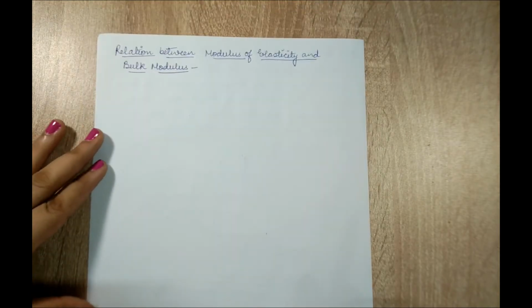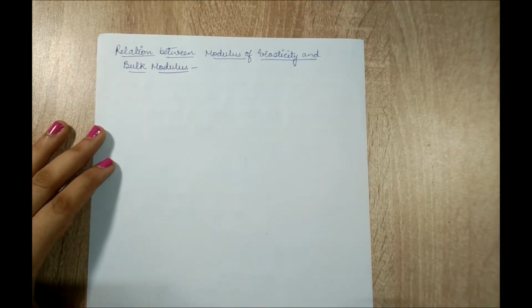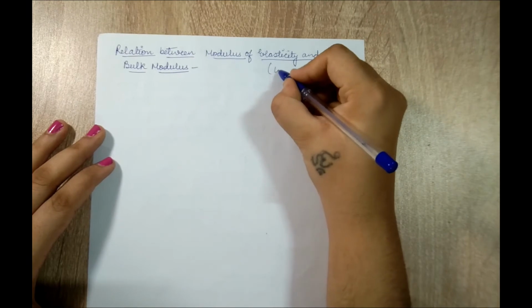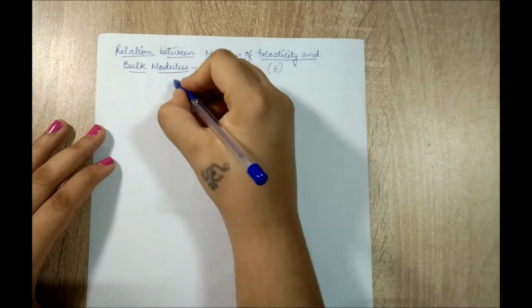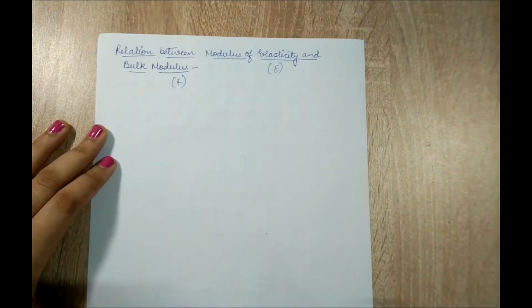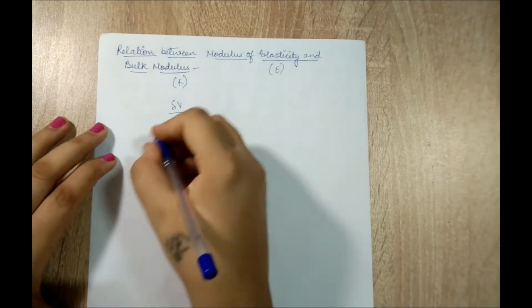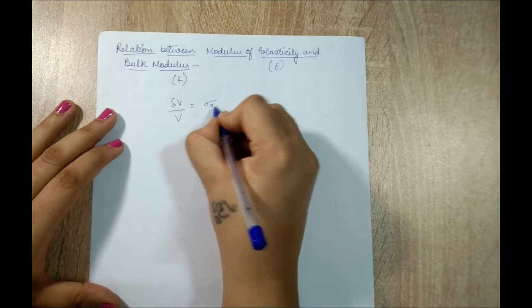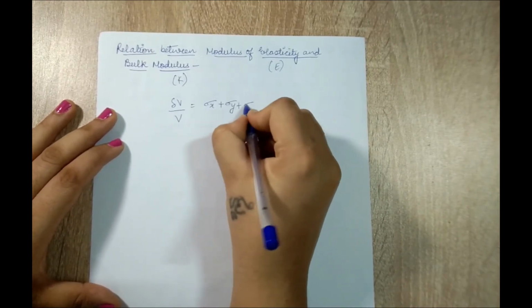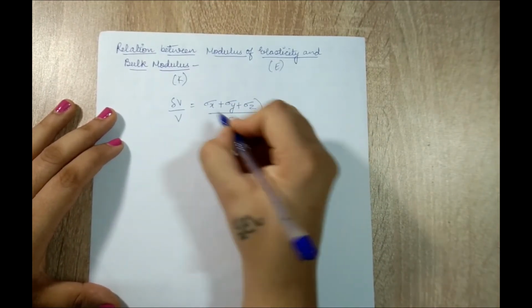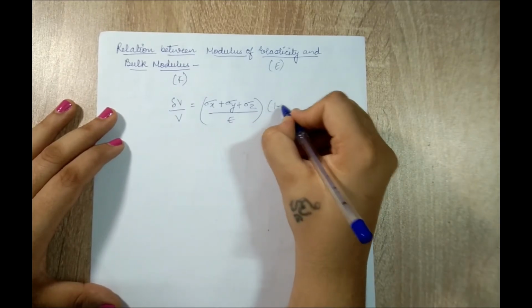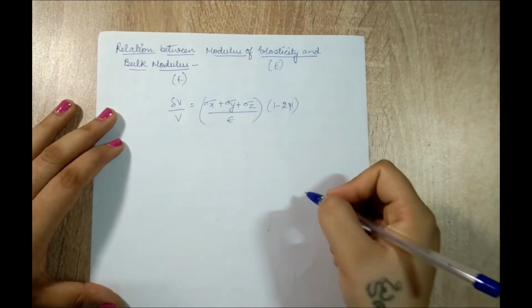Next, I'll take up the relation between modulus of elasticity and bulk modulus. Modulus of elasticity is Young's modulus E and bulk modulus is K. So let me start with volumetric strain delta V by V. The equation for this is (sigma x plus sigma y plus sigma z) upon E. I am talking about a triaxial loading, and I multiply with (1 minus 2 mu).